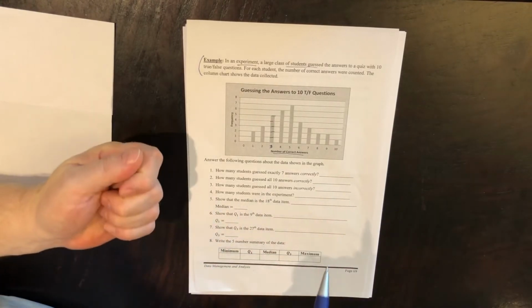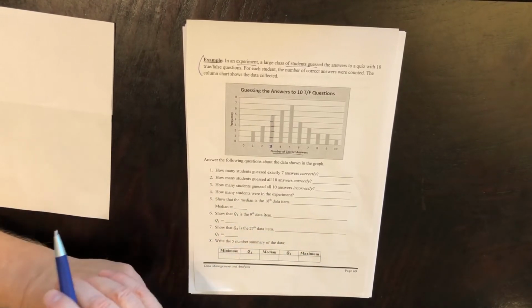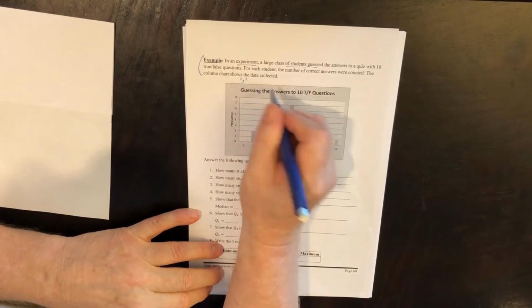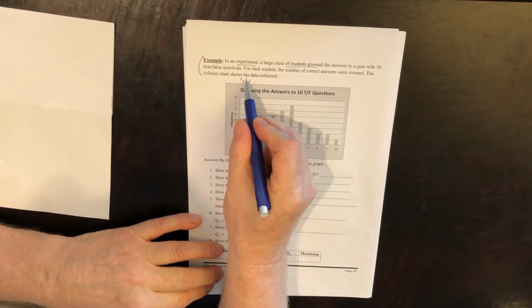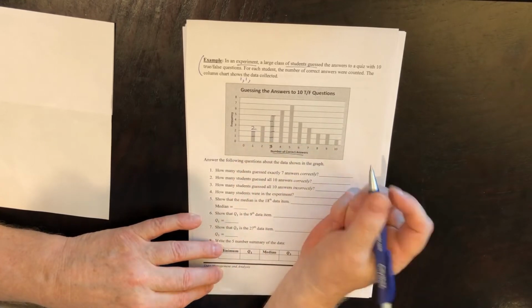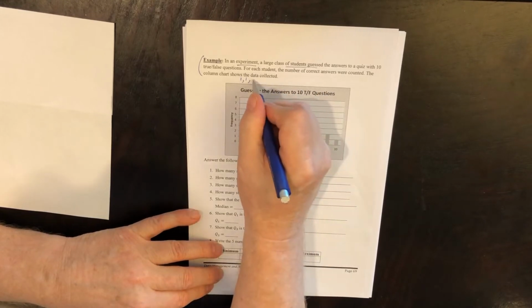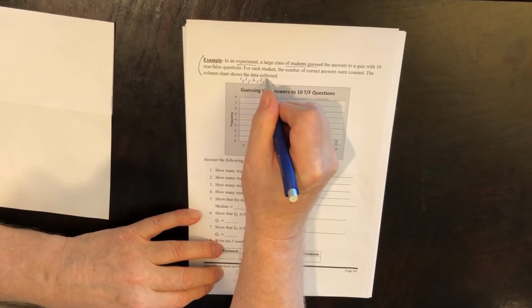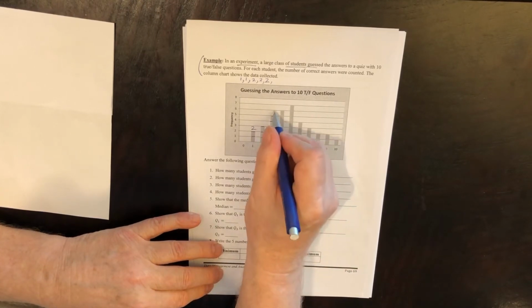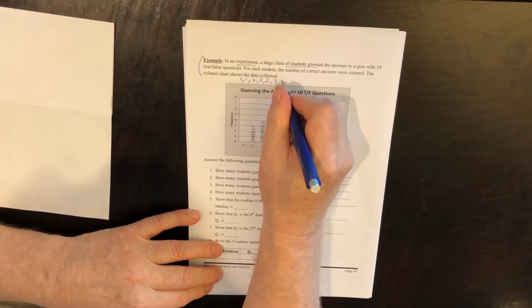We would collect all these tests from the students and mark them and see how many correct answers they got. The data might look something like this. If we order it, 2 students got exactly 1 correct answer. 3 students got exactly 2 correct answers. And then there's 5 students that got exactly 3 correct answers.